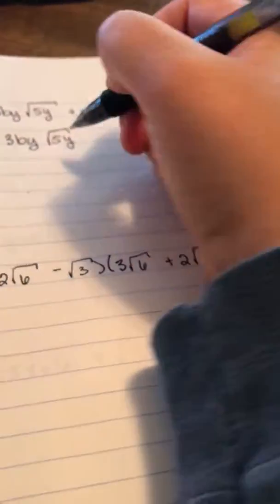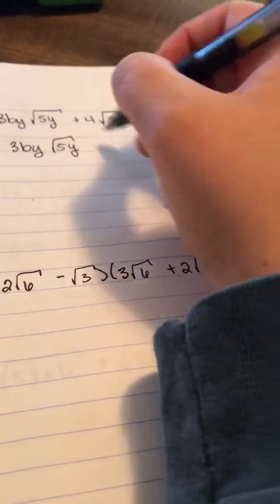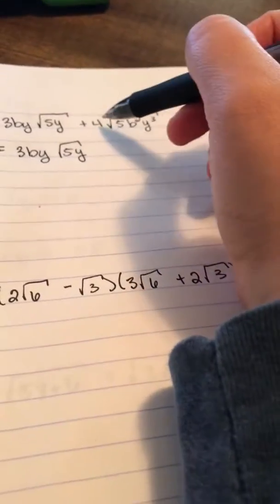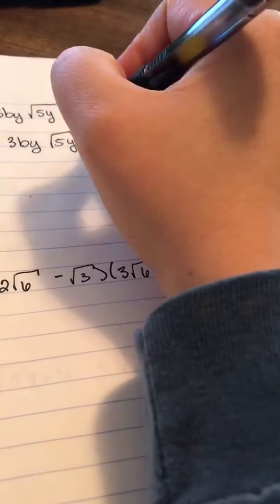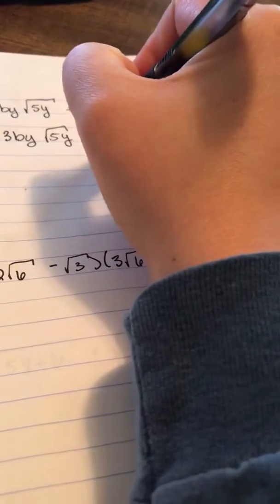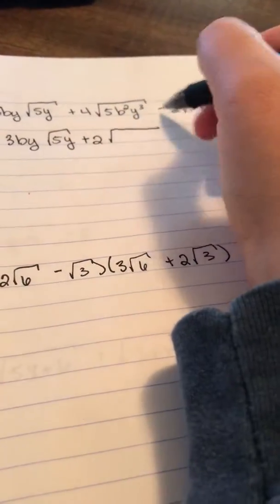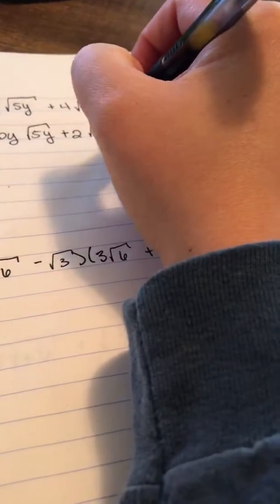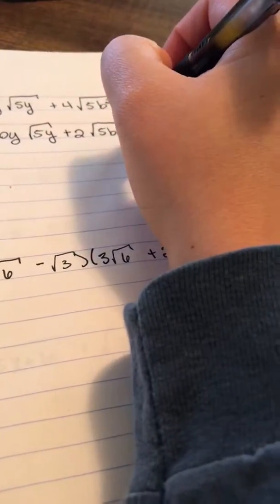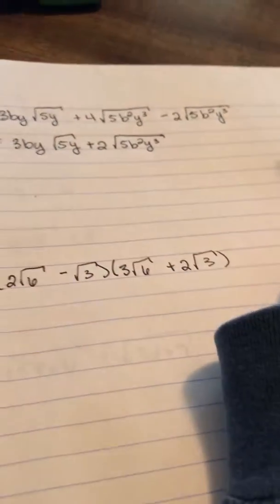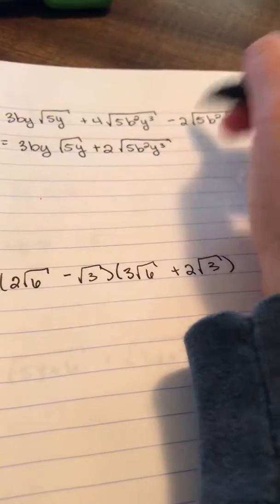If you didn't notice that, you could just simplify all the pieces like I did on the notes, and that's fine. So 4 minus 2 is a 2 square root of 5b squared y cubed, because those happen to match. So then you only have to simplify this one radical instead of simplifying both of these the same way.